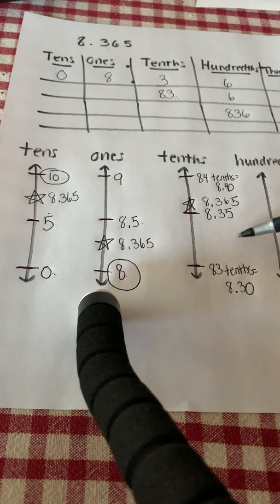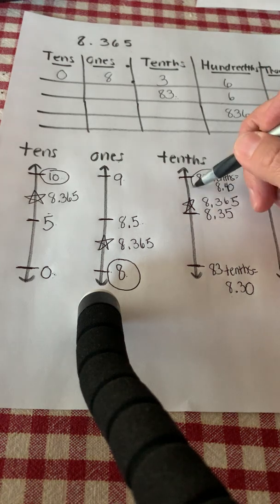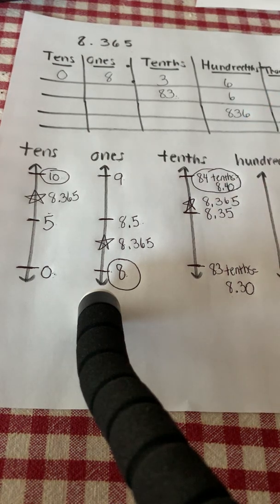Next, we decide which way to round our number. For rounding to the nearest tenth, would it go down to 83 tenths, or would we round up to 84 tenths? Well, this number is greater than the midpoint, so we would round to 84 tenths. 8 and 365 thousandths rounds up to 8 and 4/10 when we're rounding to tenths.